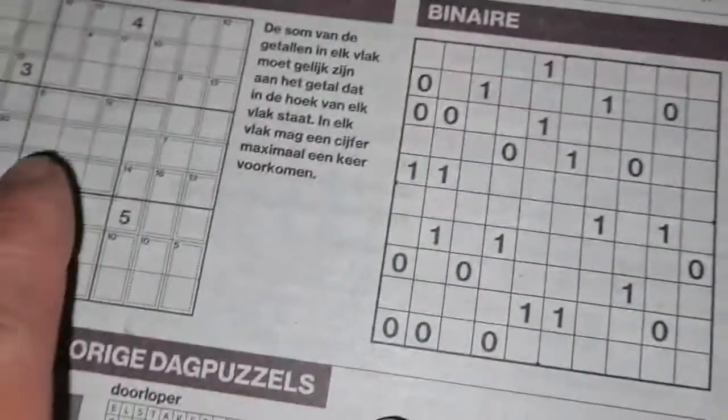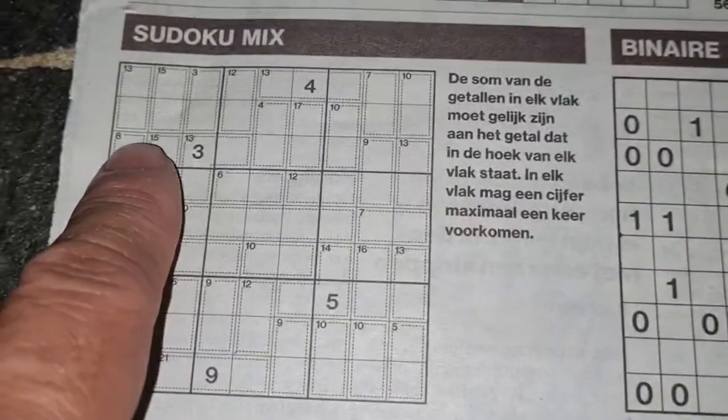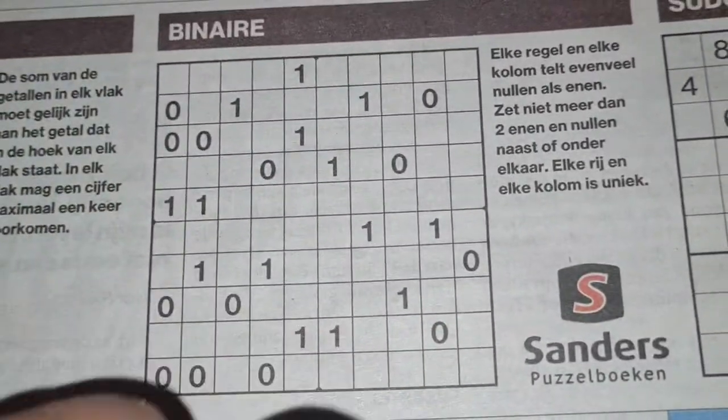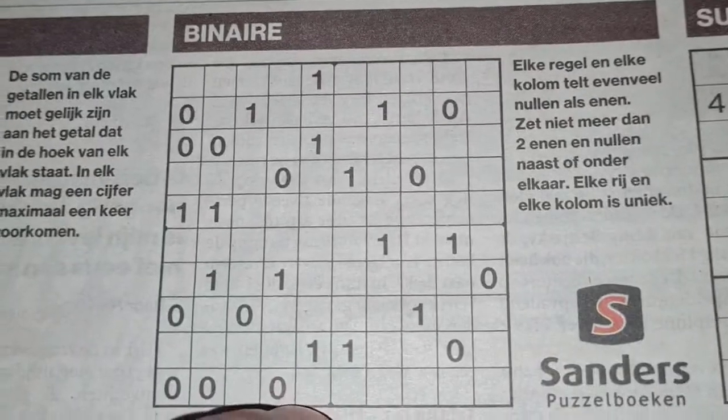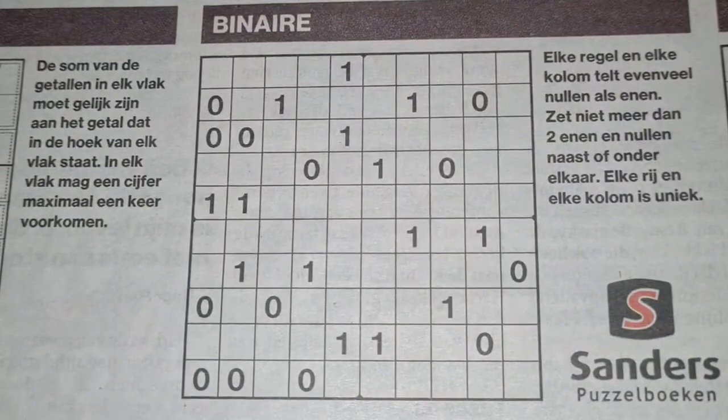And I'm a little bit happy because we have a killer Sudoku. Yeah, long time no see the killer Sudoku. But first we will solve the binary. This is my first puzzle.